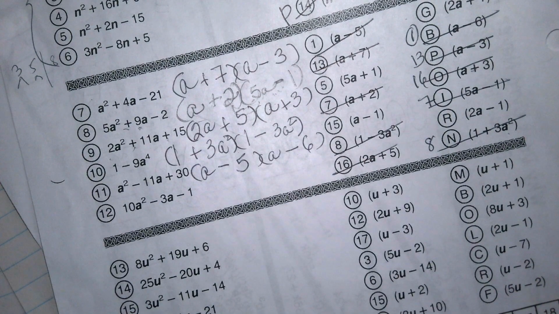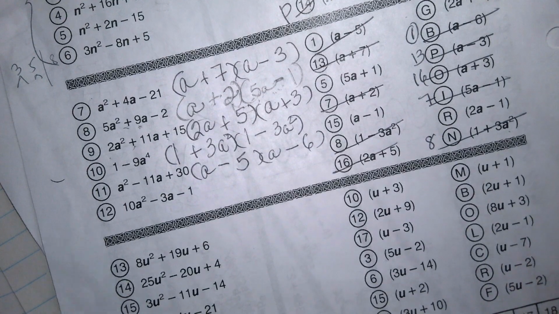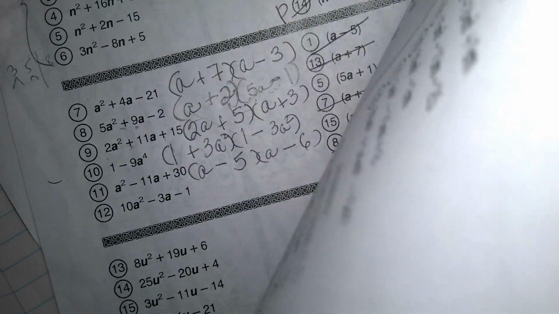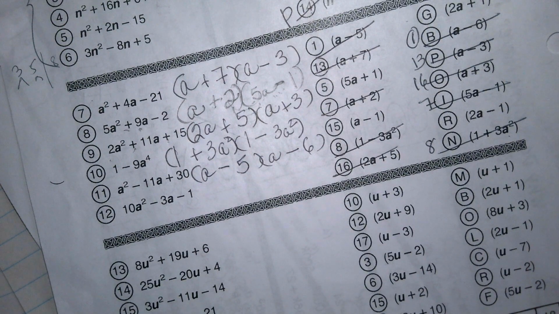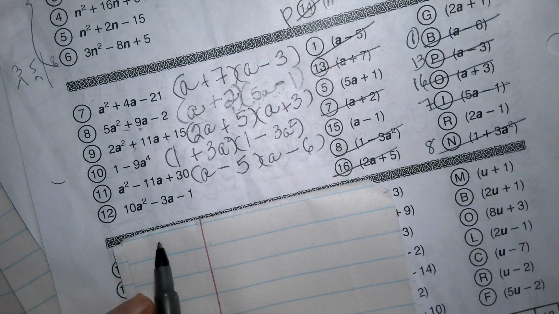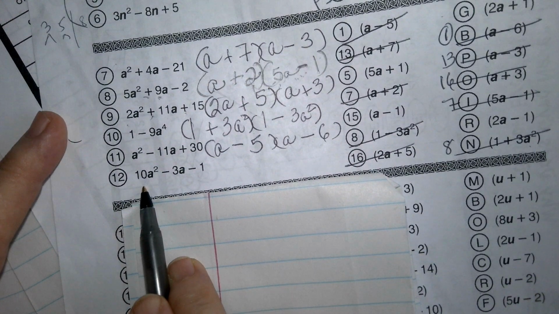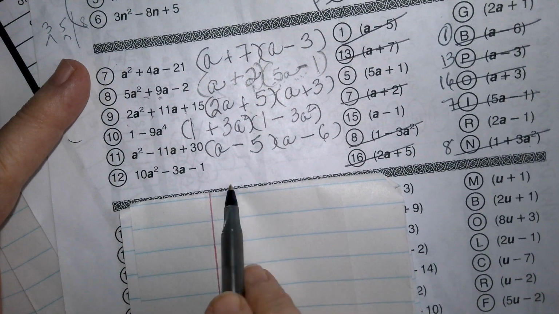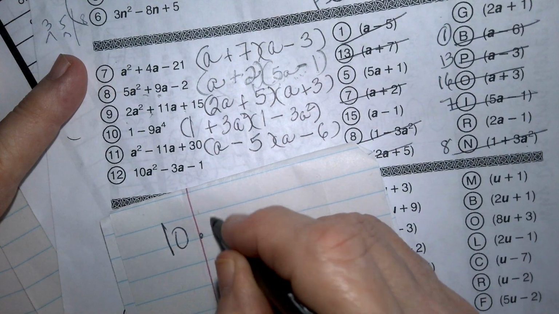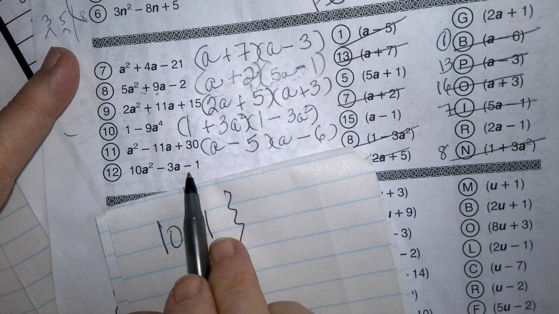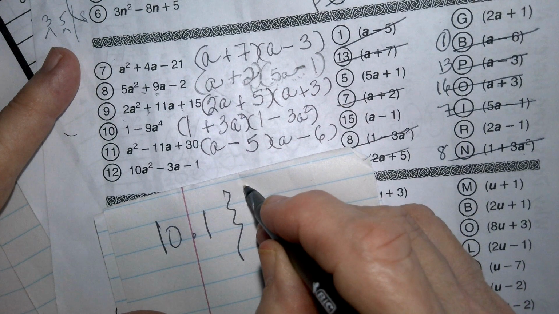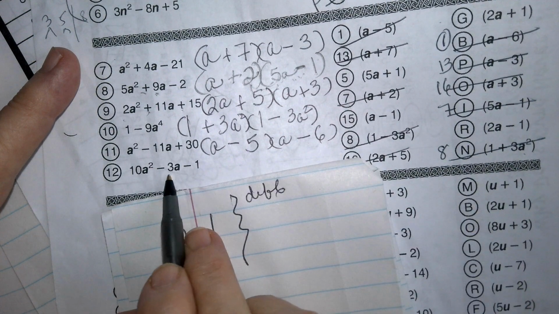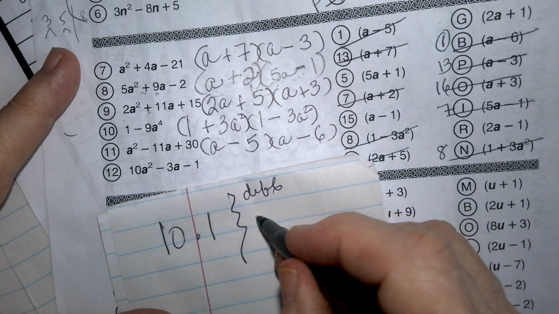And we'll do this number 12. All right, so this last one. It has a number in the front. So if it has a number in the front, what do you have to do? 10 times 1. Very good. 10 times 1, such that, again, this is a minus, so we have to subtract or take the difference to get a negative 3.